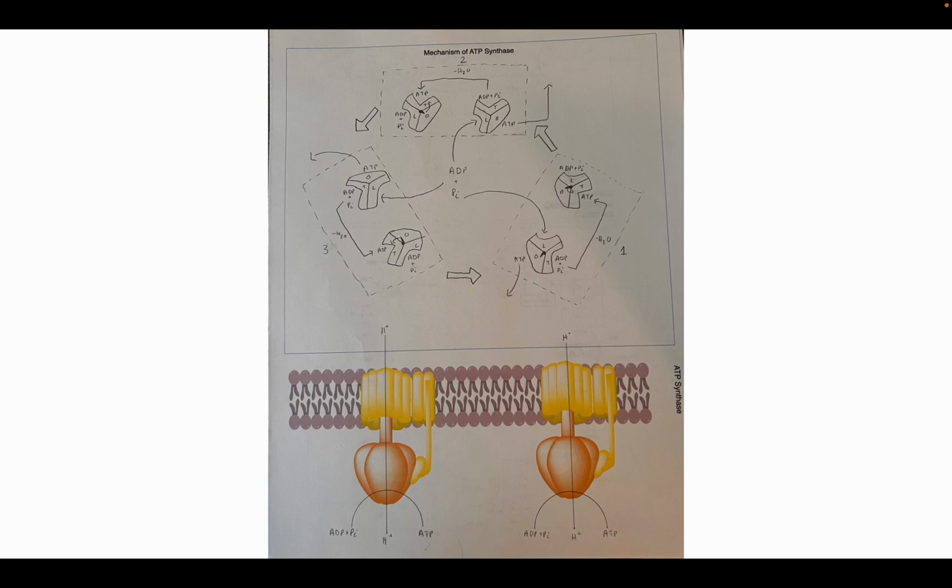There are three main conformation changes. There are open, loose, and tight. Open allows ADP and phosphate to enter the active site of the enzyme. The loose allows ADP and the phosphate to slightly bind to the enzyme. And then finally, we get a tight squeeze where ADP and Pi are forced together to form an ATP.